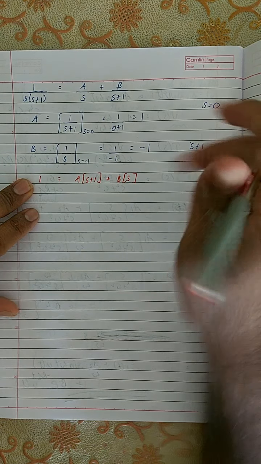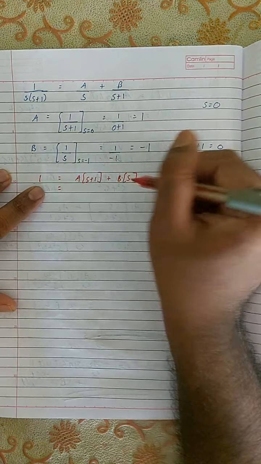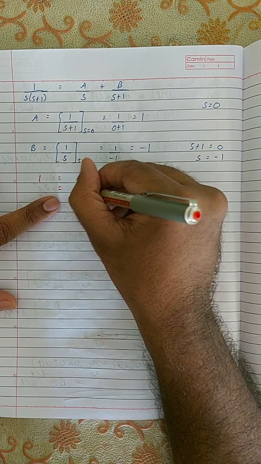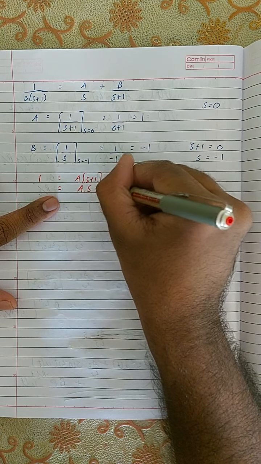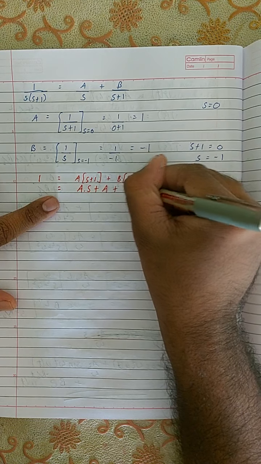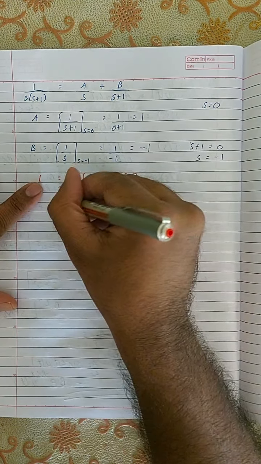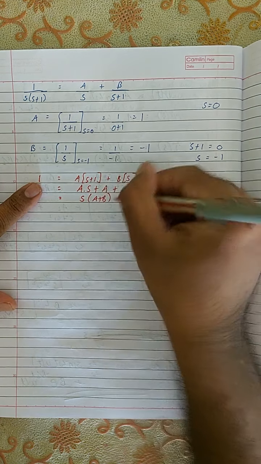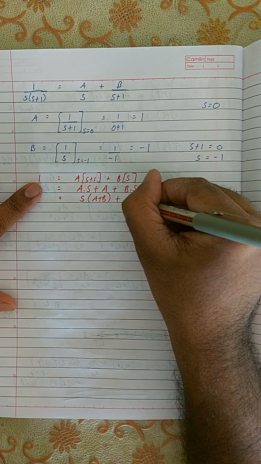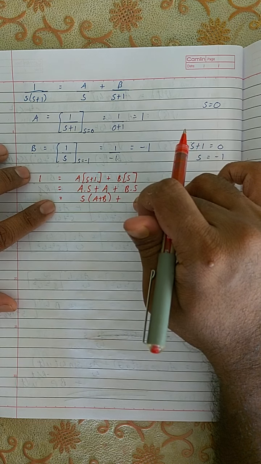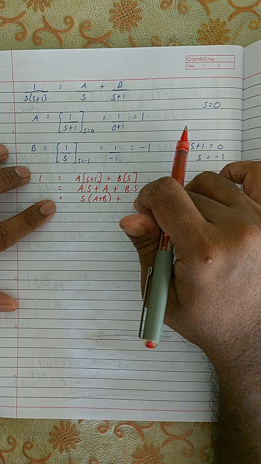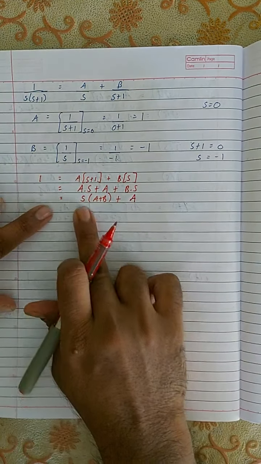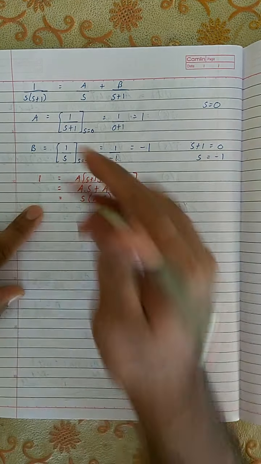Okay, and then after doing this you expand it, so you will get a into s plus a plus b into s, or in other words I can say that it is s into a plus b plus a. This is the equation. Alright.